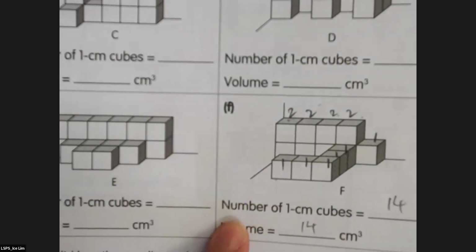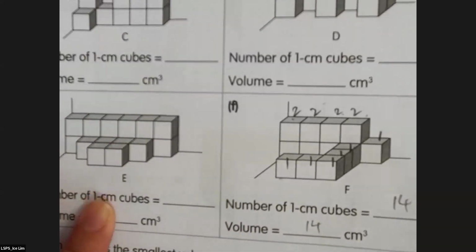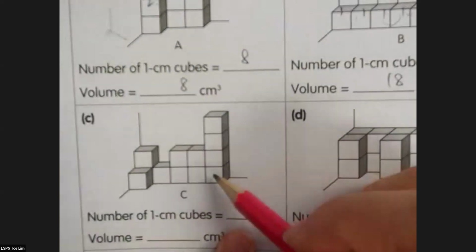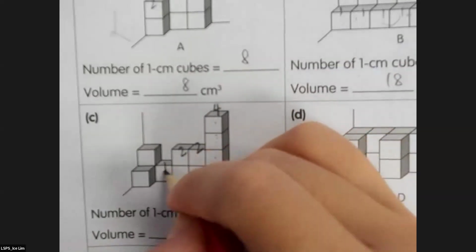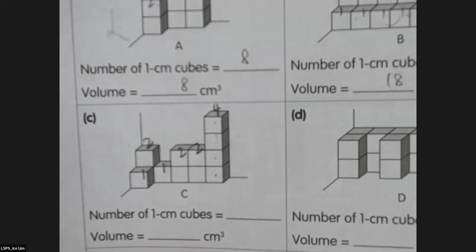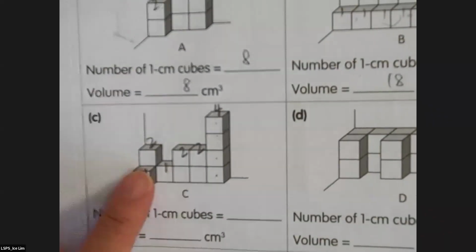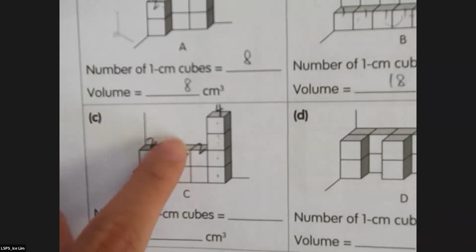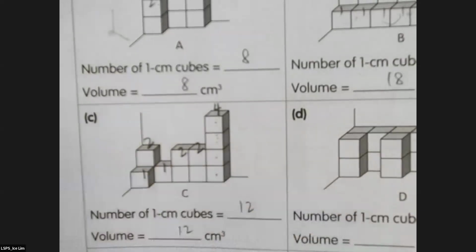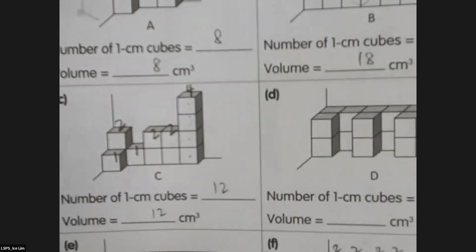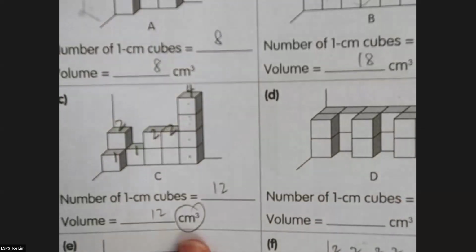So that is my trick to count. I look at the number of layers. And this one, 1, 2, 3, 4 layers. 4, 2, 2, 1, 2, 1. So 1, 2, 3, 4, 5, 6, 7, 8 plus 4, 12. So that's my trick. But this one is cubic centimeter.